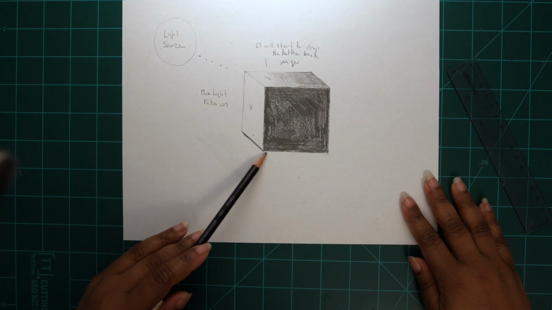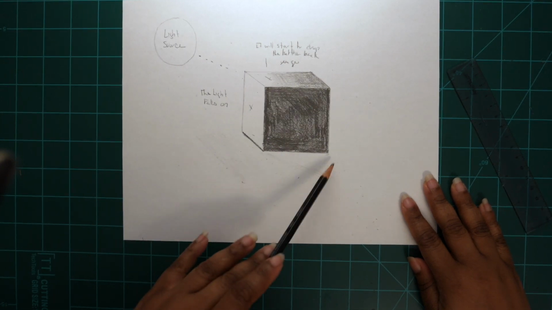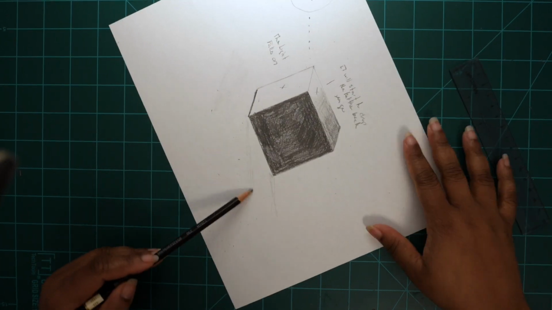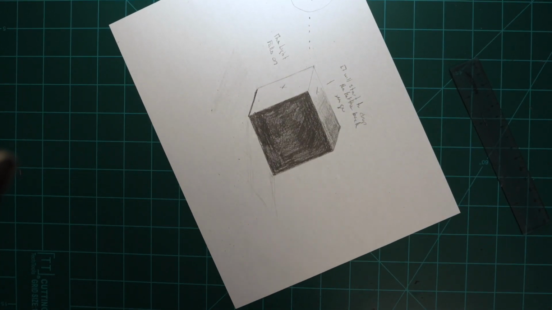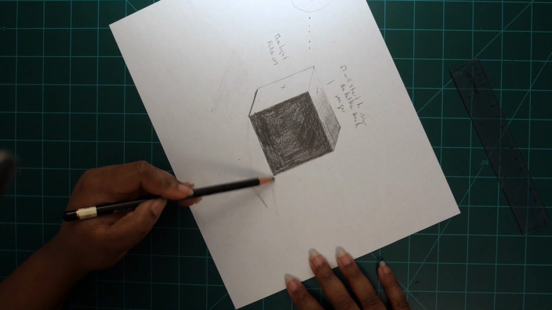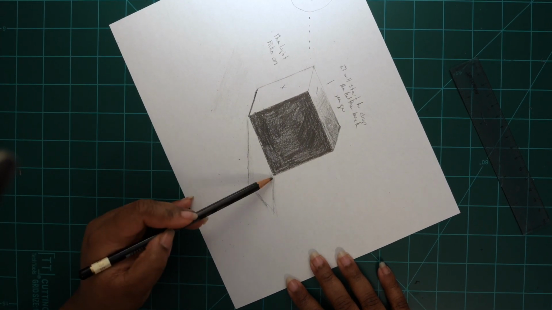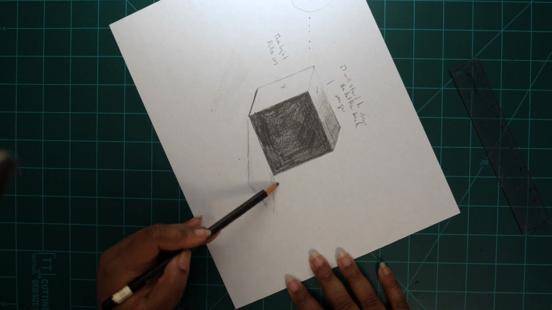Now we're going to go ahead and add our shadow. We're going to add two parallel lines right next to the area that we shaded in completely black. And then we're going to connect them, and then we're going to shade that area in very lightly as well.